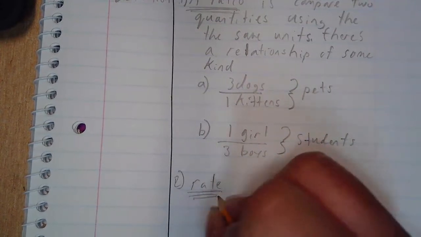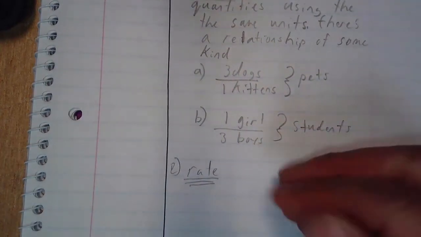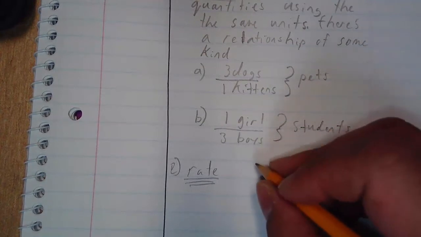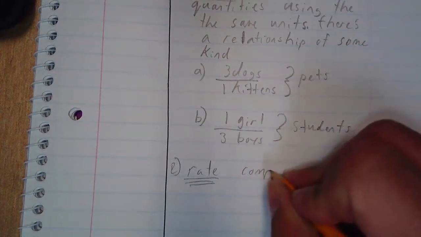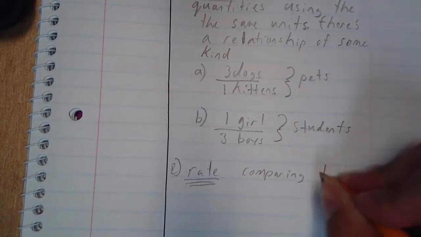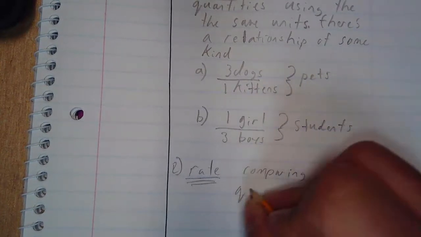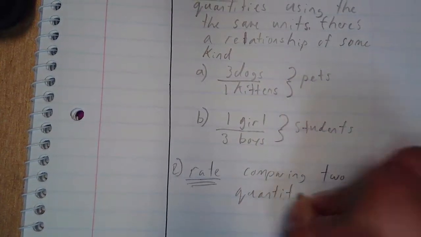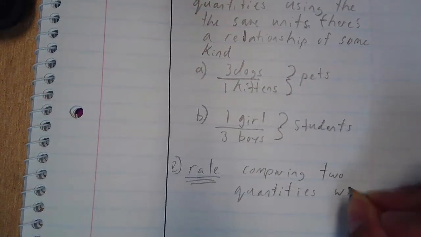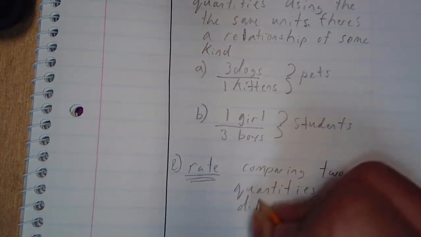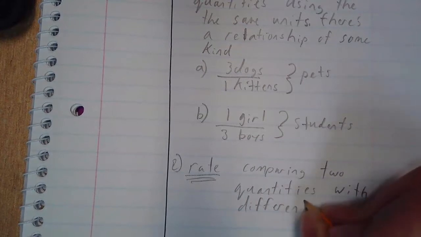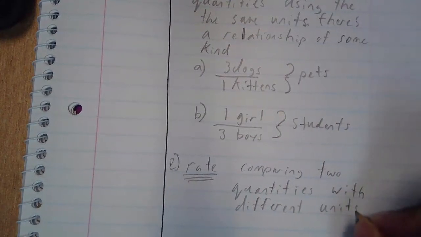Rates are a little easier to identify. Okay? You're still comparing 2 quantities with different units.